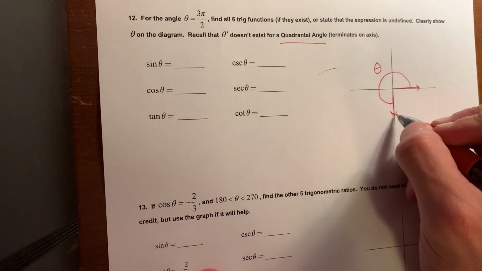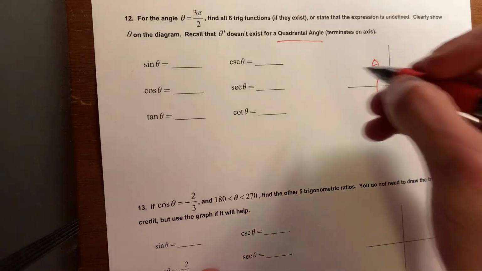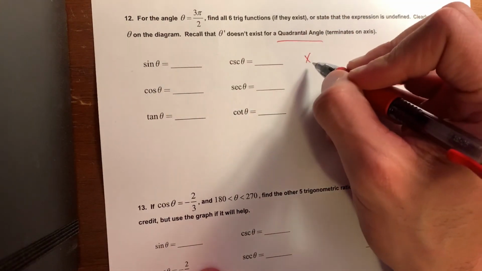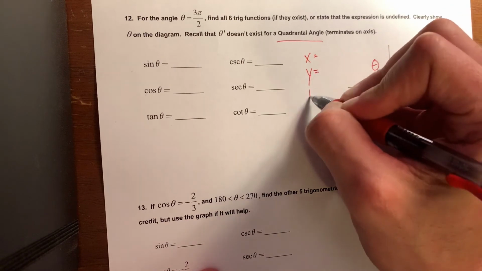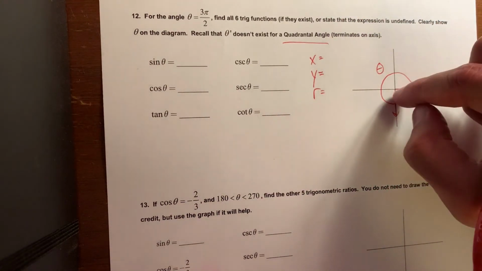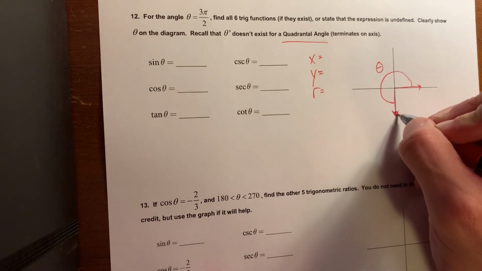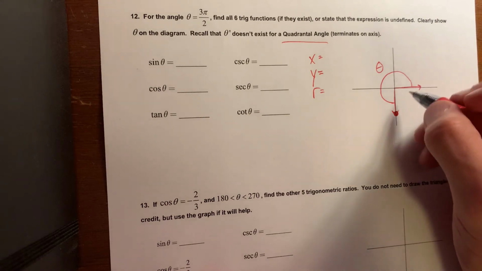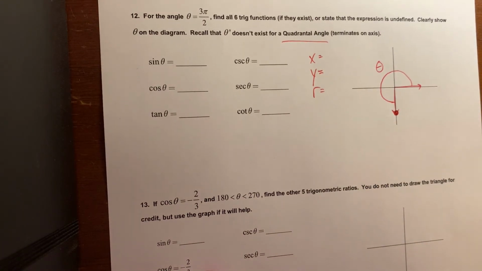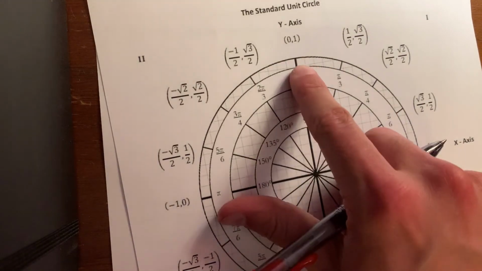Okay, so what we have to know about this is a couple things. To get my six trig functions, I need to know an x, a y, and a radius. And it doesn't specify any information. It doesn't tell us where particular points are. So what I can use is just like my unit circle. My unit circle is a circle with a radius of 1. We know that because of the coordinates of these other quadrantal points.